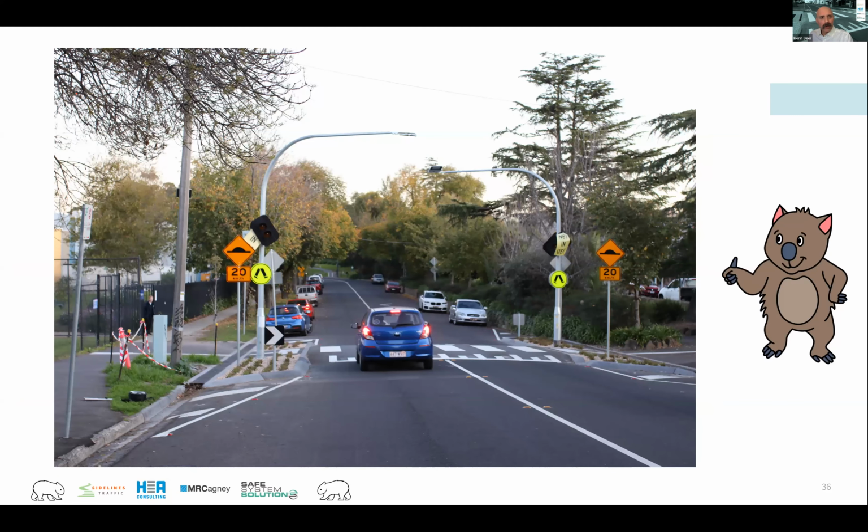So let's jump to this one. Don't worry about the not in use signs for the flashing lights. They're just waiting to be switched on. Doing a bit of a post-opening audit here, or just before opening audit, I suppose, or mid-opening audit. What are we seeing here? We got a thumbs up or thumbs down? The little wombat looks confused.